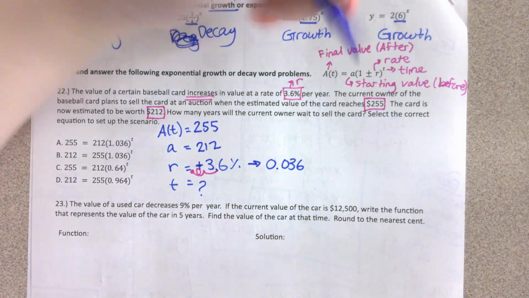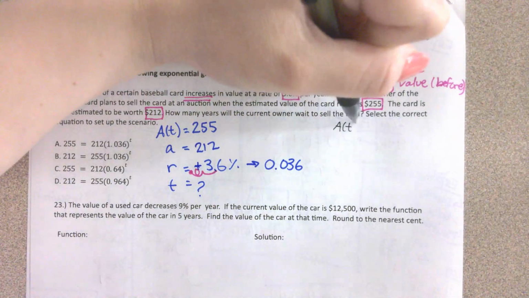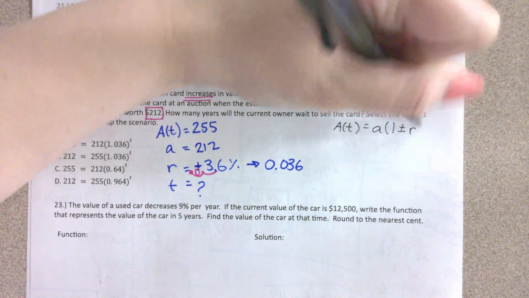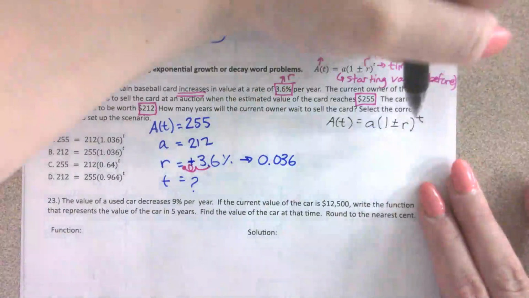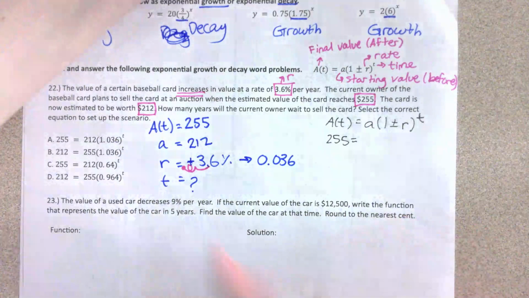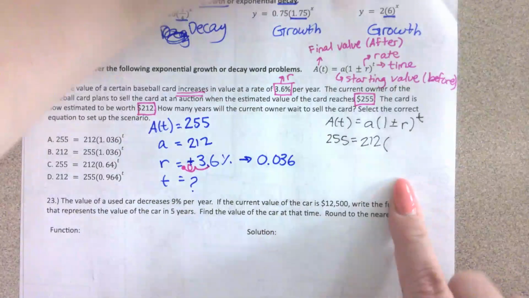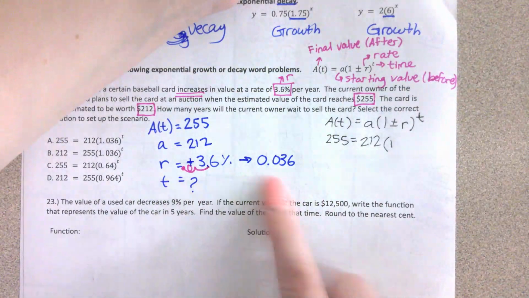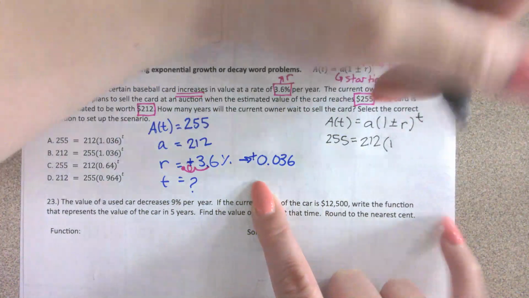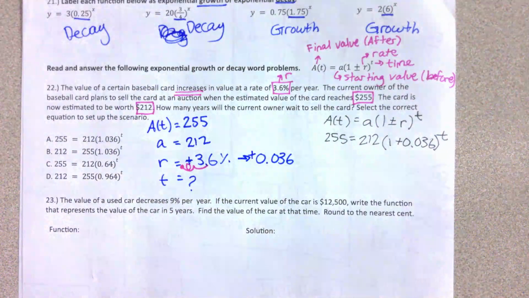So let's plug it all into the equation. We have A of t equals a times 1 plus or minus r to the t power. We now know A of t is 255 equals little a is 212 times 1, we decided this is a plus, I forgot to write it over here, plus 0.036 to the t power.